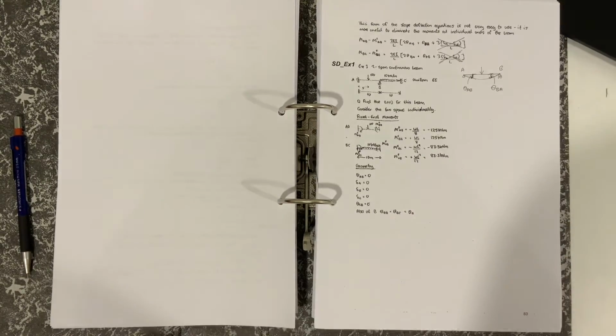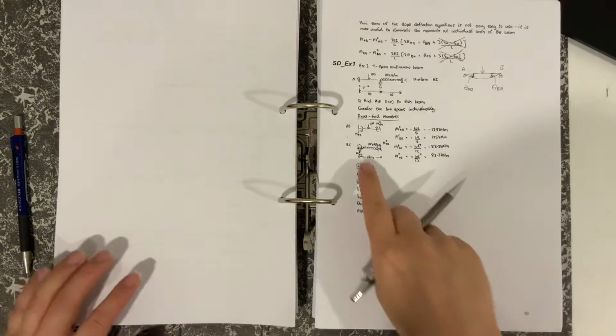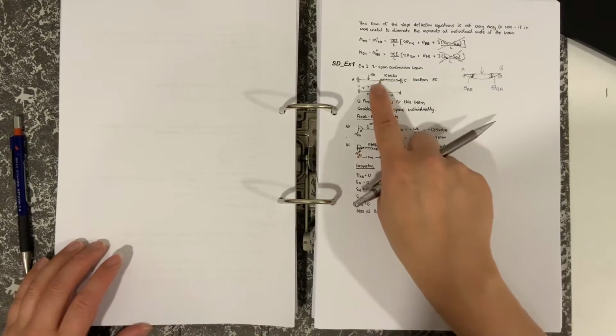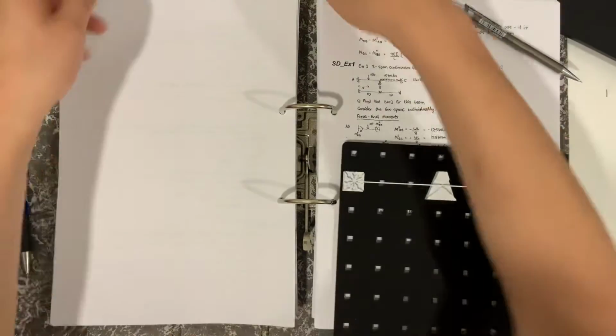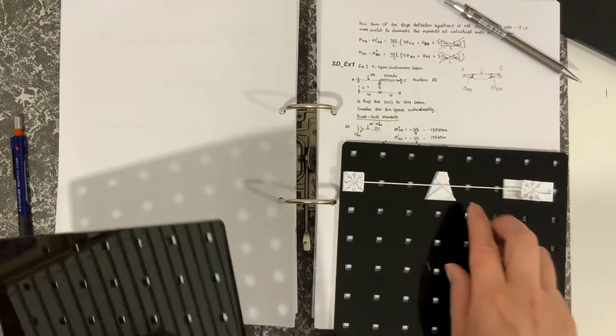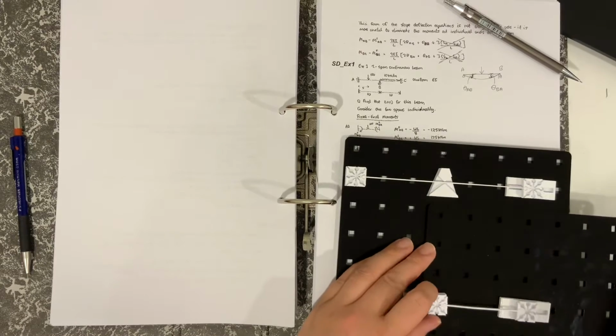Okay, right, so that explains how to get the fixed end moments. Now we've got this other span here, which is BC. So you take this one here, and this one is BC with the UDL acting on it. So this now represents span BC.